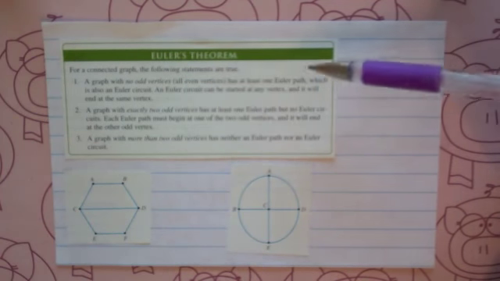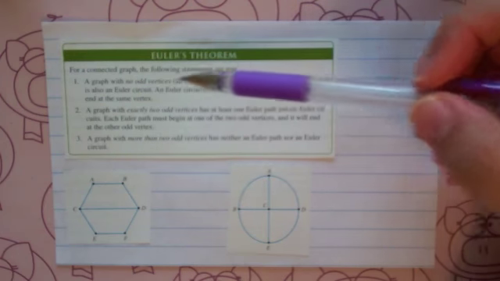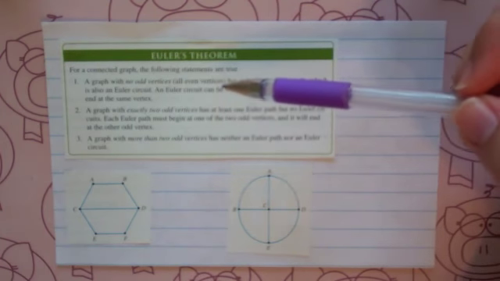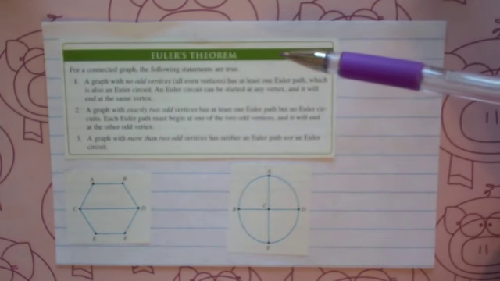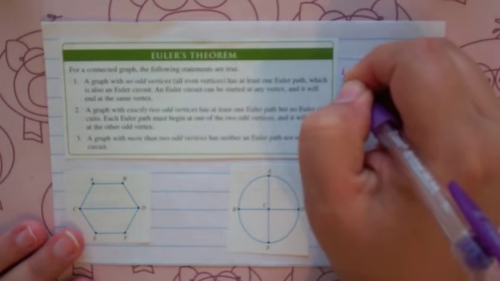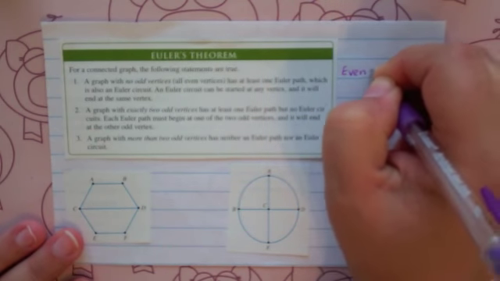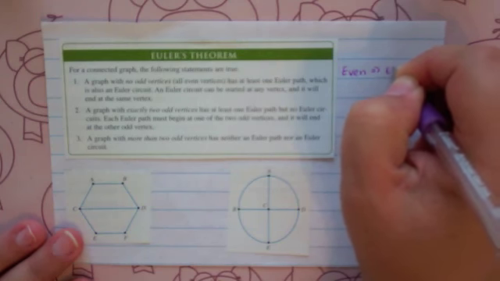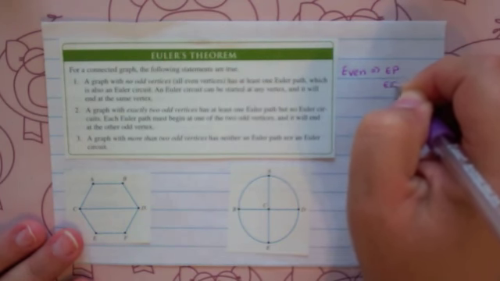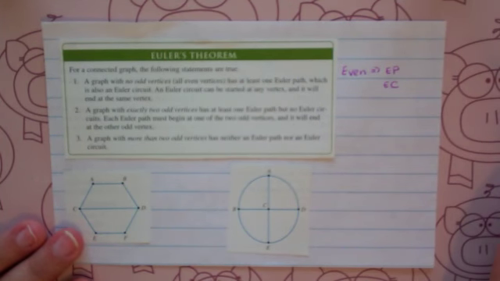Okay, so Euler path and Euler circuit if you have all even vertices, guaranteed. Okay? All right, so if all your vertices are even, you are guaranteed an Euler path, and in other words, you could also find an Euler circuit, so even better. Okay?